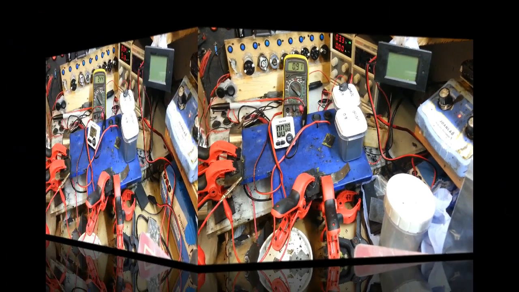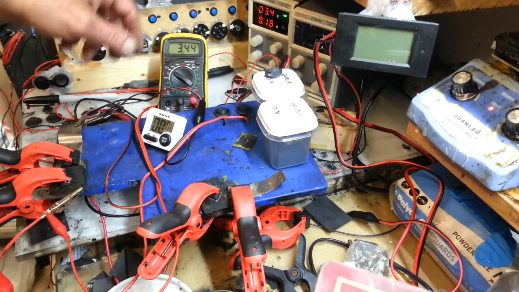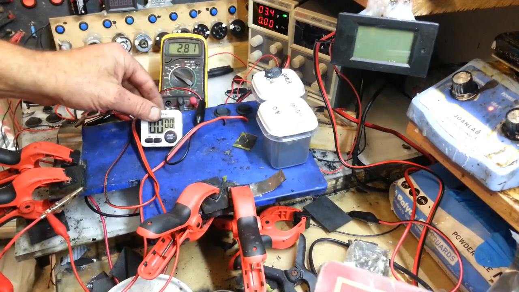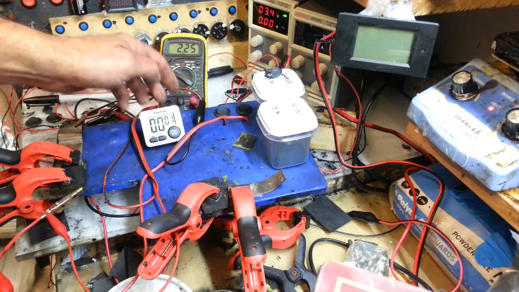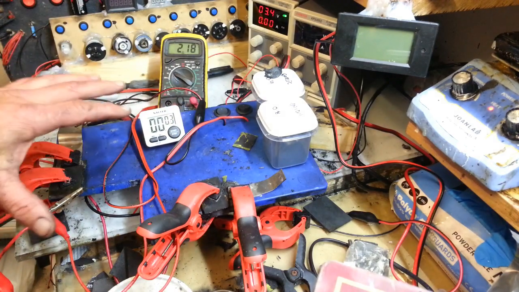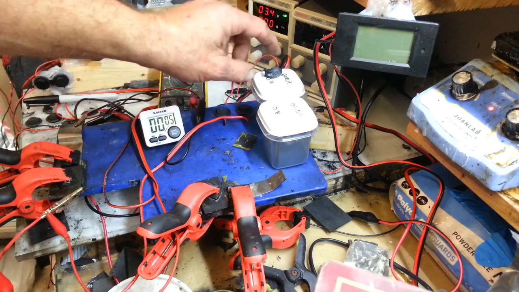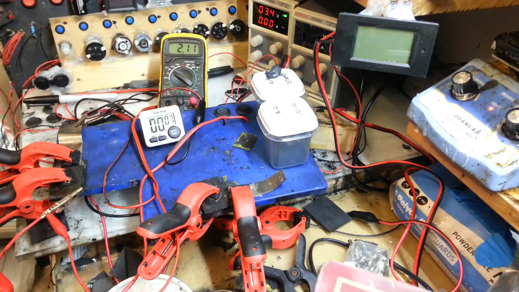I'll be back. Right, this will be run number 2. That's reset. That's on. Start that. So this is charge number 2 on the garlic, which is on the cathode there. Just garlic, nothing else. And I'm just going to let that run.